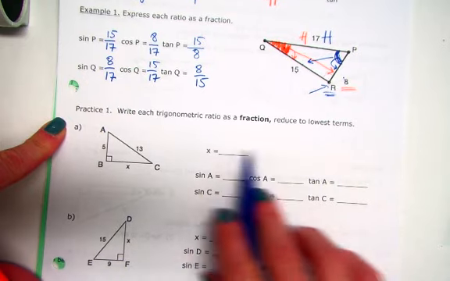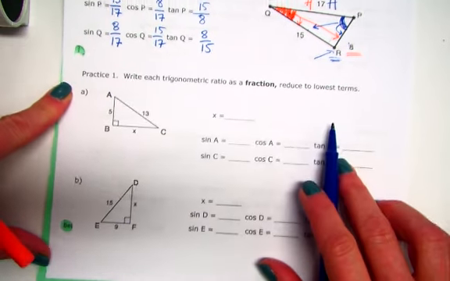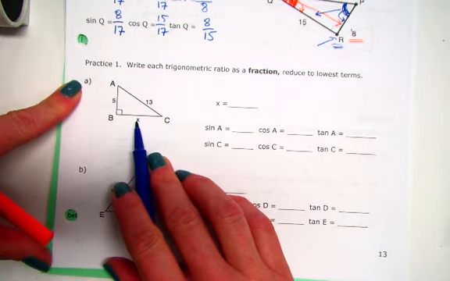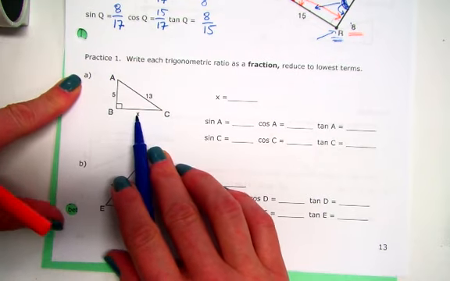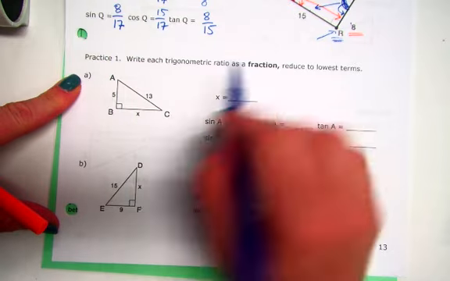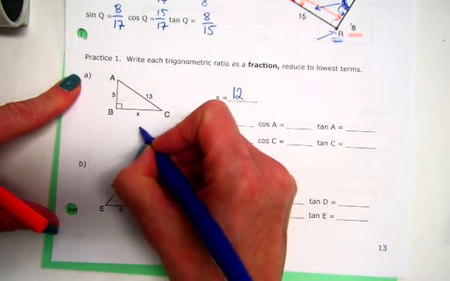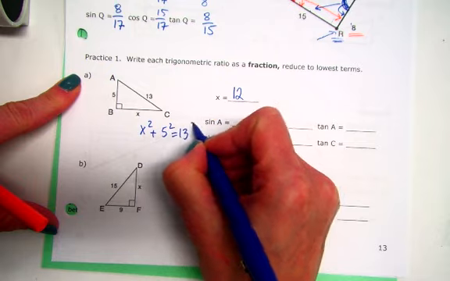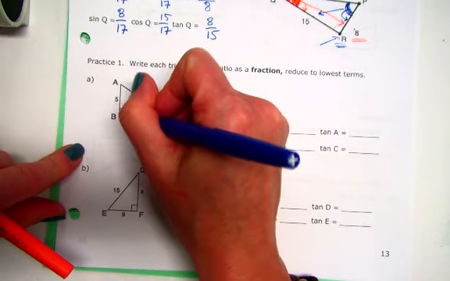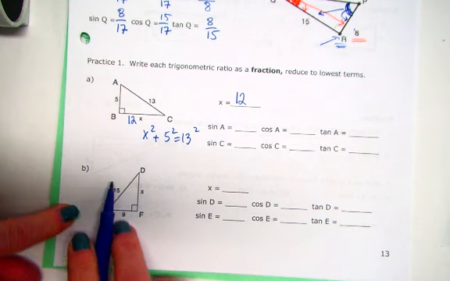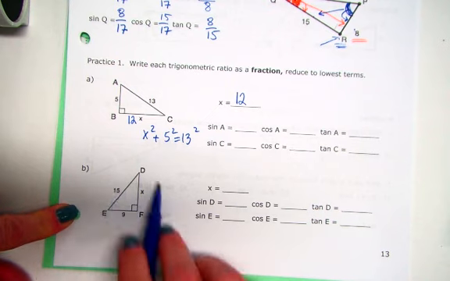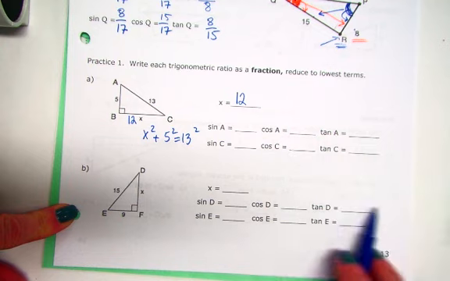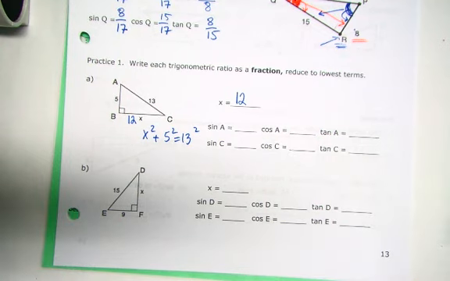Actually, why don't you guys try these problems right here, A and B. But first, let's find X. If you were here on Friday and you did triples, do you happen to remember what goes with 5 and 13? 12. If you forgot, or if you weren't here, you would simply do Pythagorean theorem. So this side is 12. You would do the same thing for B. Find X, and then write each of the sine, cosine, tangent for the angles. Why don't you guys take a minute right now to do that?